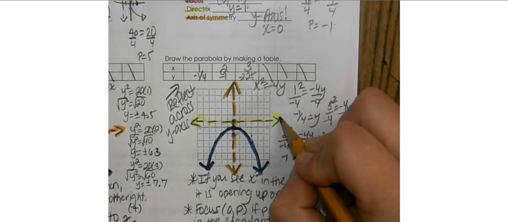And now I have all of the points that I need in order for me to draw my parabola. Make sure your parabola extends the entire grid and is pointing in the correct direction. Make sure that your parabola is hugging your focus, and that it does not cross your directrix line. It looks like a cup with a little bit of sugar inside and a saucer. So we have a teacup and a saucer. Let's go ahead and move on to the next page.